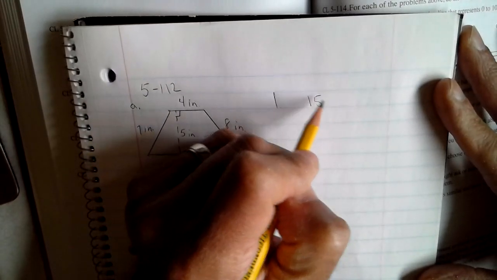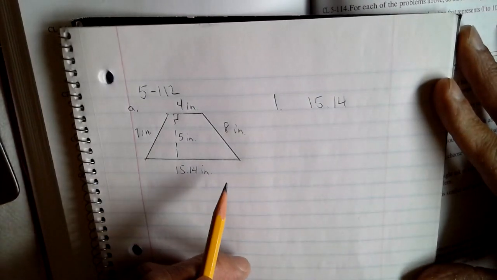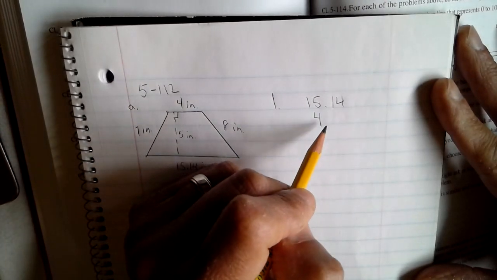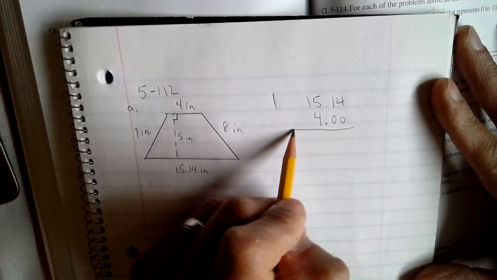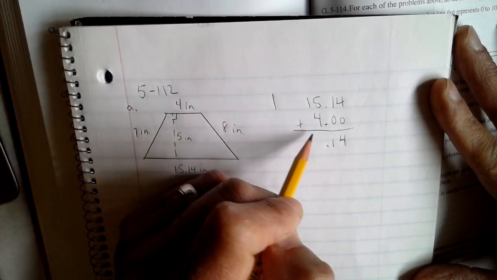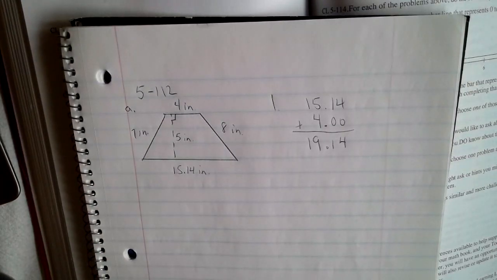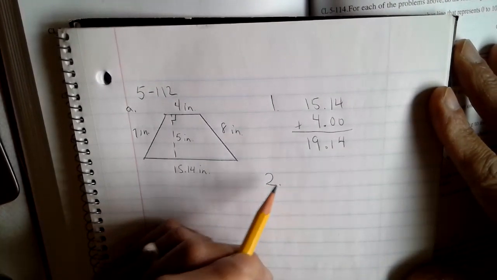So remember, we need to line up place value. So we have 15 and 14 hundredths plus 4. So we need to put the 4 in the ones place. You can go ahead and put a decimal point and annex 2 zeros here. Go ahead and add. 19 and 14 hundredths. Our second step is we need to divide by 2.